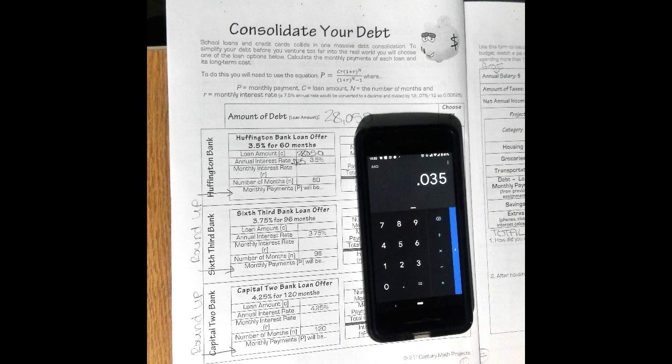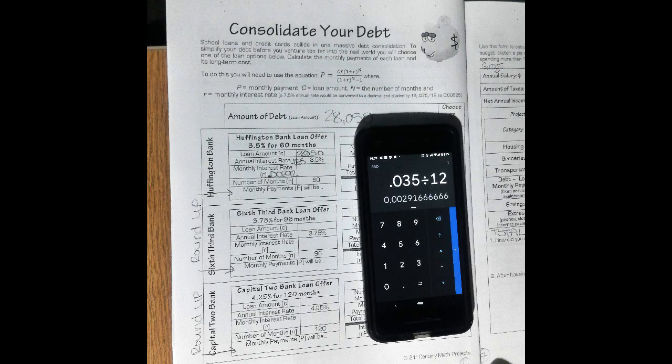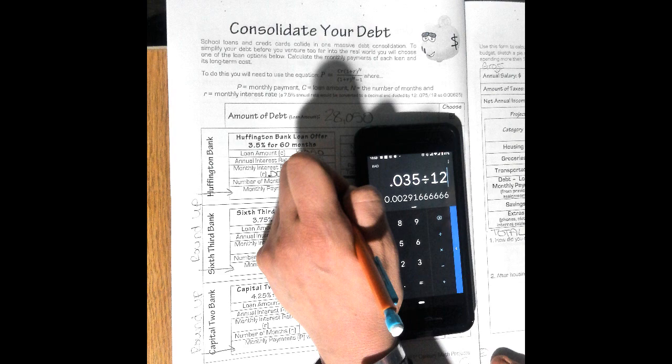To get the monthly interest rate, I take my annual rate and divide it by 12 for 12 months. The decimal equivalent is 0.00292. But when I write that as a percent, it is going to be 0.292% because I'm going to move the decimal 2 places to the right.